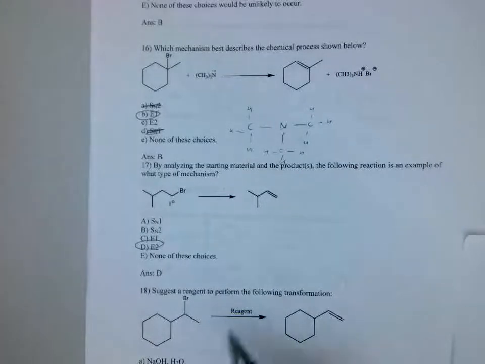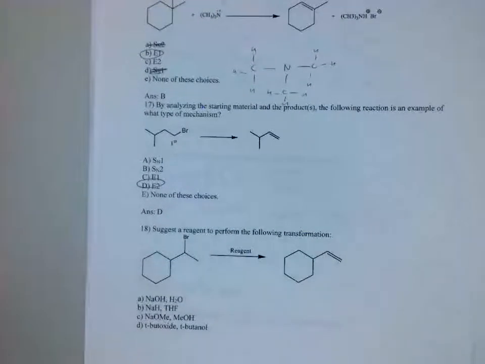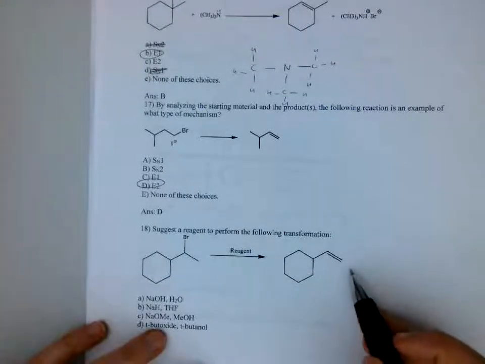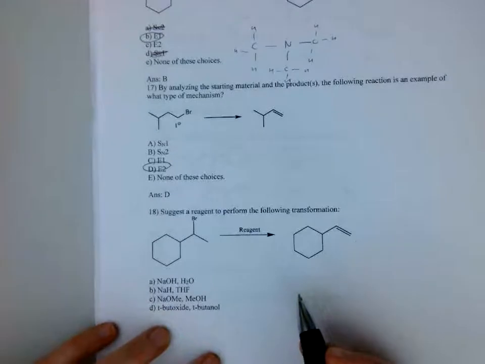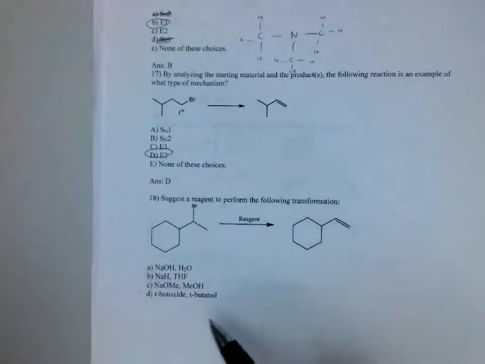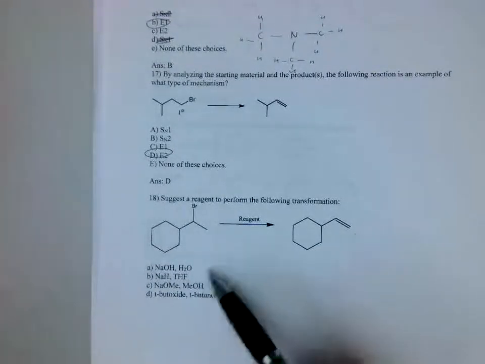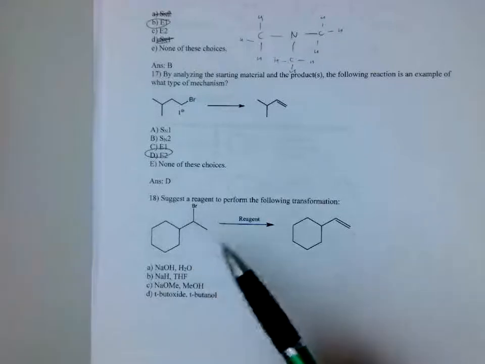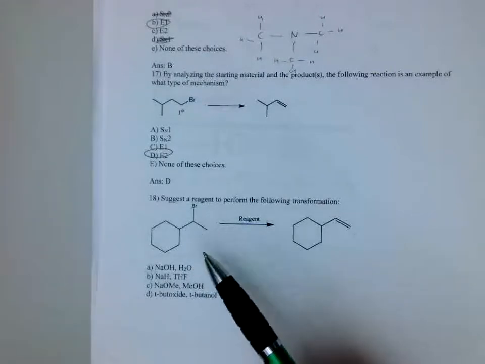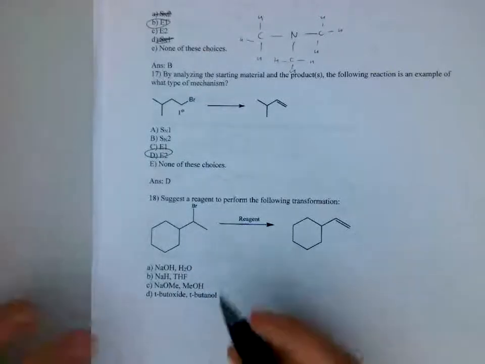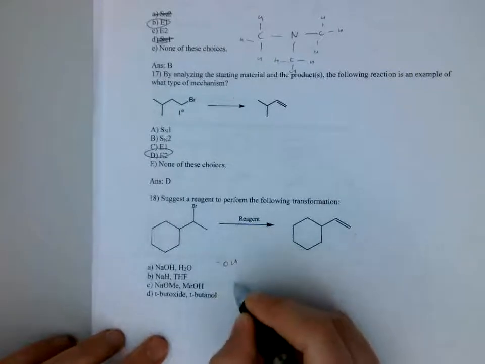Okay, next question: suggest a reagent to perform the following transformation. Okay, this is an elimination reaction, so we know that already. All the reagents that are given, really we could make this be an E1 or an E2, either one, but all these reagents that are given are negatively charged.